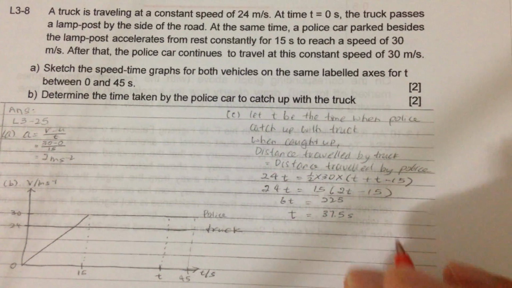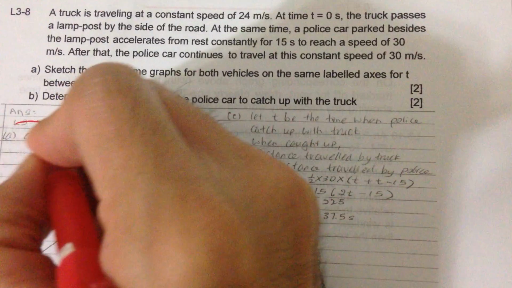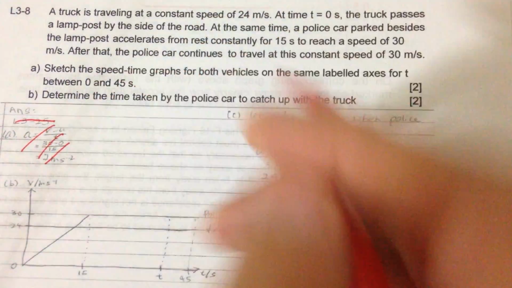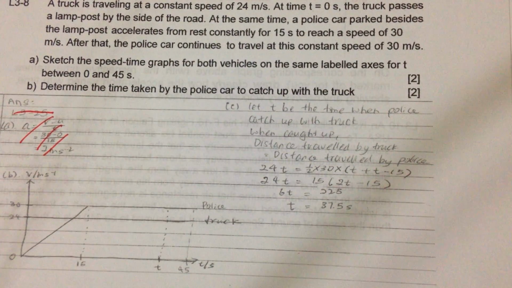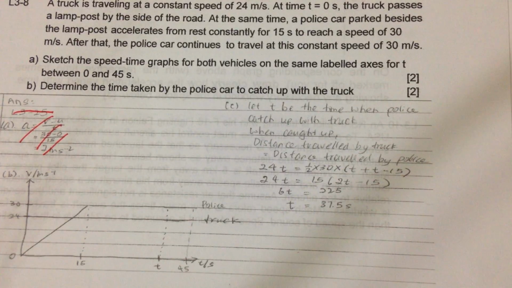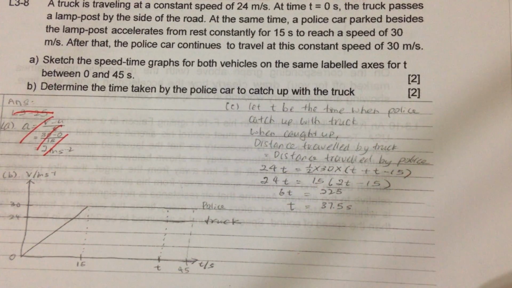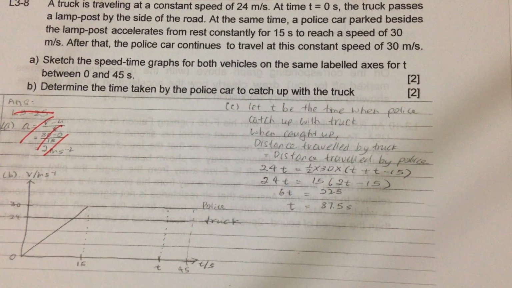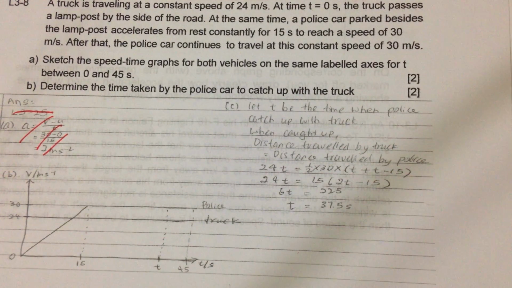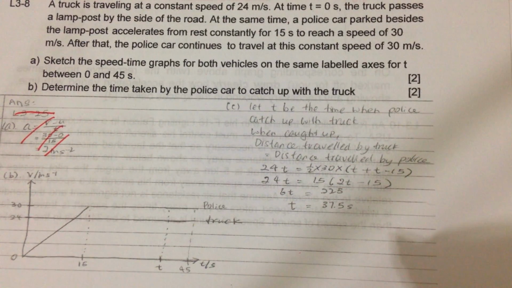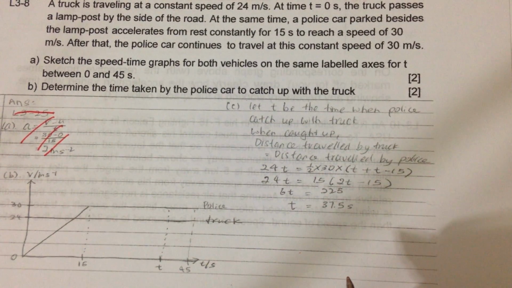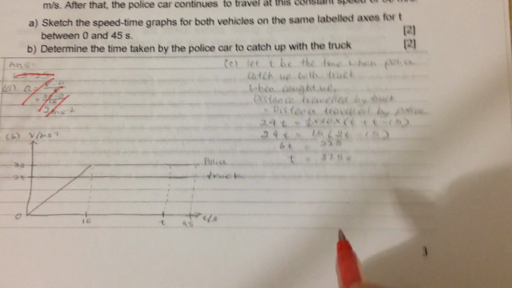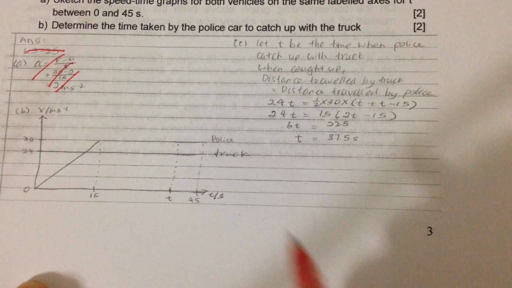Okay, for this question, ignore this information here. This question is asking how long it takes for a police car to catch up with a truck. For the first part, it's asking you to sketch the speed-time graph between the two vehicles. So I'm just going to show you the answer now.